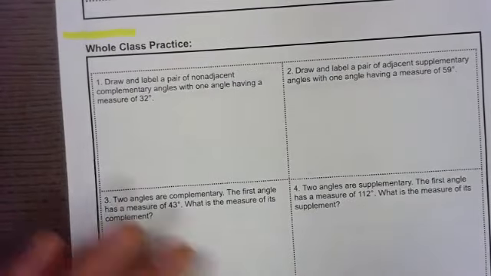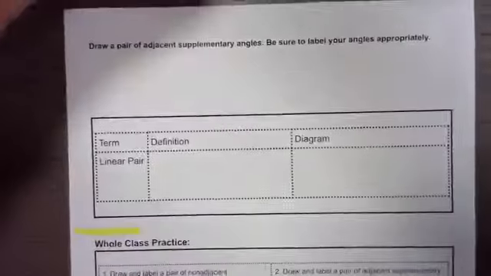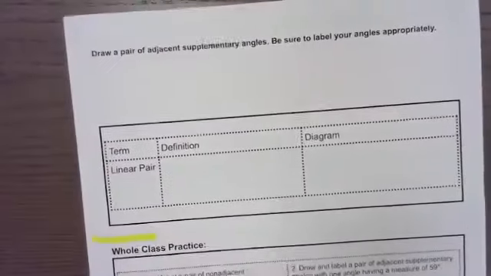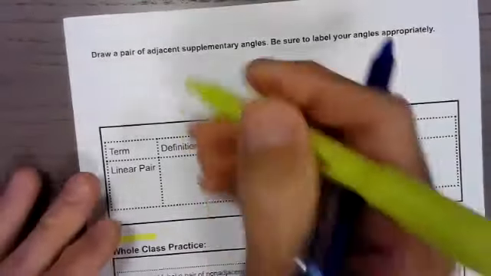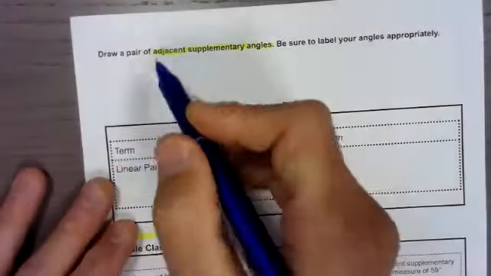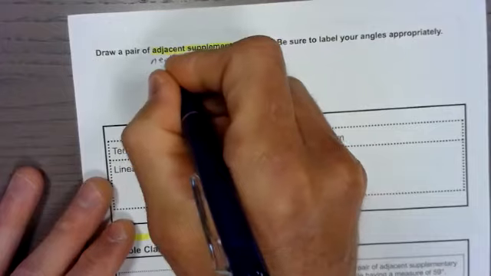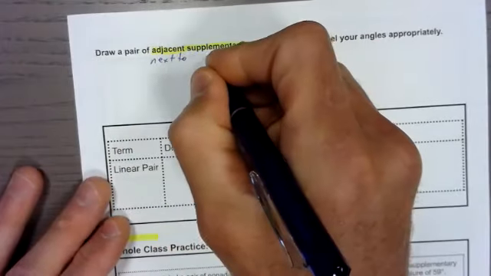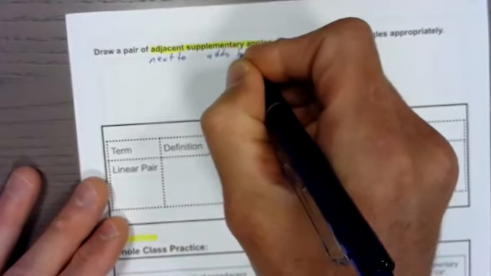All right, let's go to page 3. We're almost done here. Okay, our last little bit. Draw a pair of adjacent supplementary angles. So adjacent again is next to, and supplementary is adds to 180.